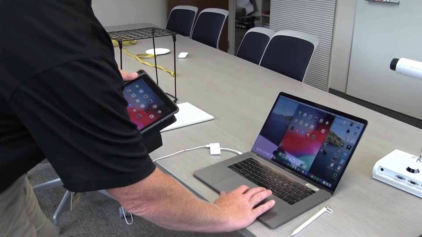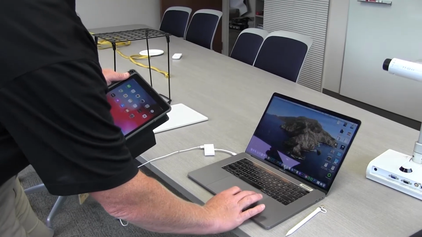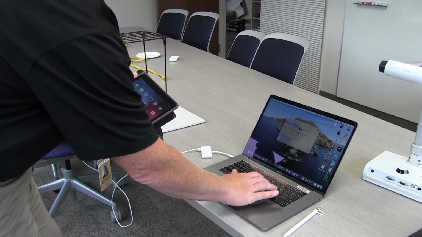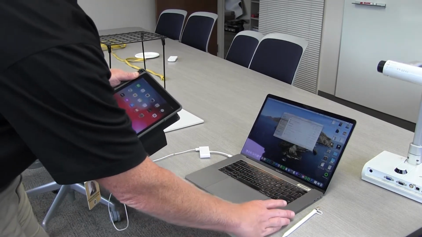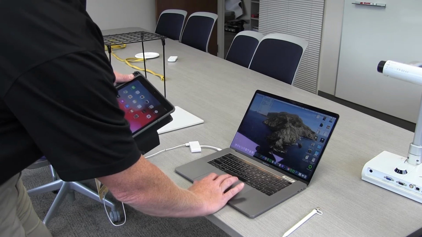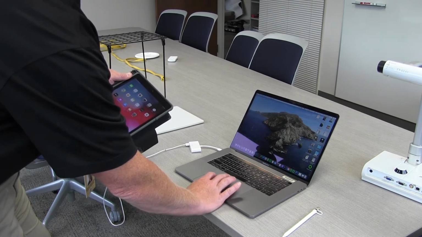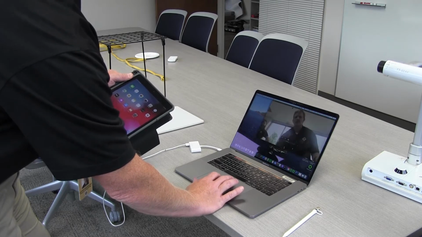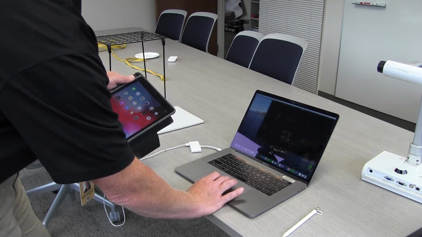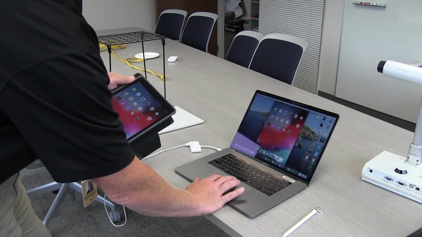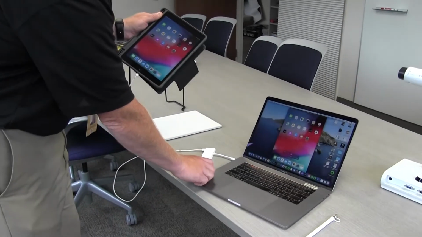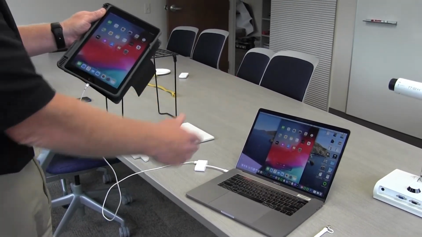Now I've already set this up so it's working, but on my computer now I want to go to QuickTime. And I open up QuickTime, and then once I'm in QuickTime, I'm going to go to File and choose New Movie Recording. And that's going to allow me to select the source. So you click this drop down, and I'm going to pick my iPad as the source. And now, whatever's on the screen on my iPad, well, I can record it on my computer.